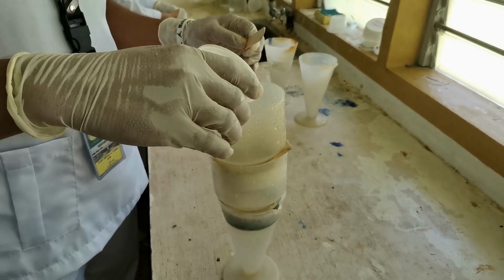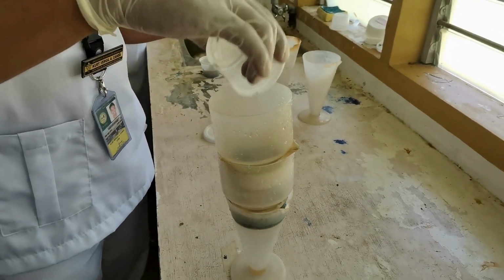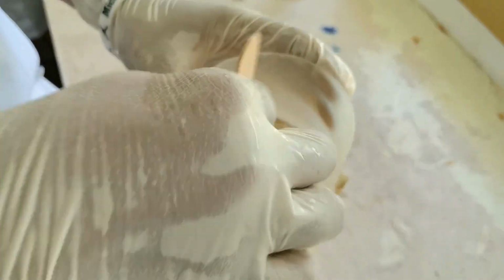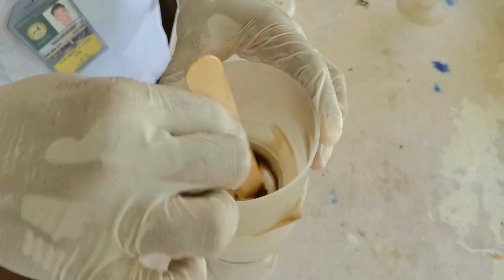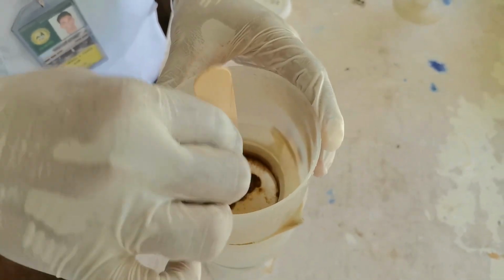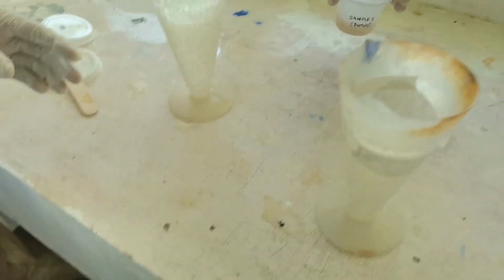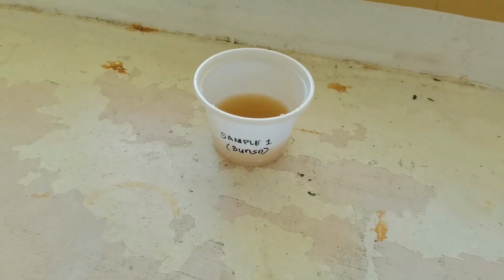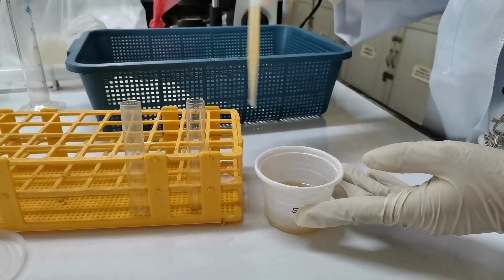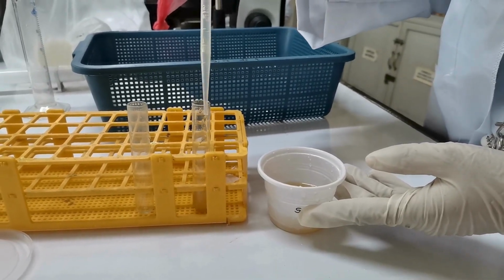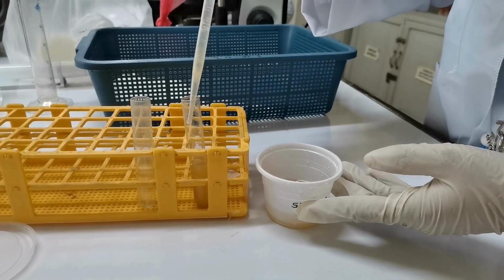The mixture was sieved several times to remove the debris until a homogeneous suspension was seen. Using a pipette, every test tube was filled until a convex meniscus at the top was created before it was covered with a cover slip.